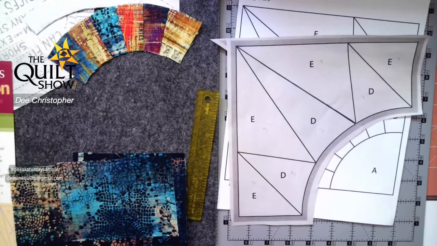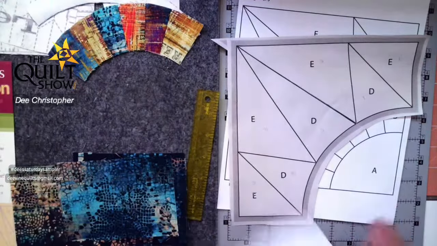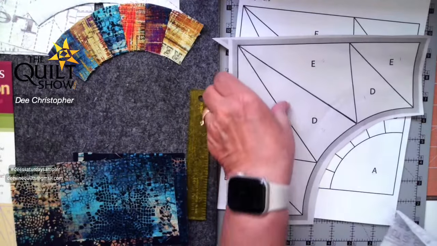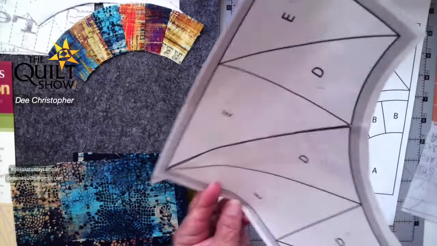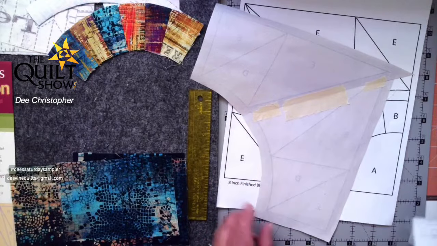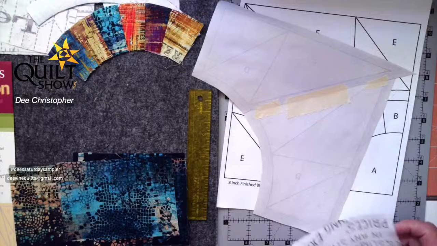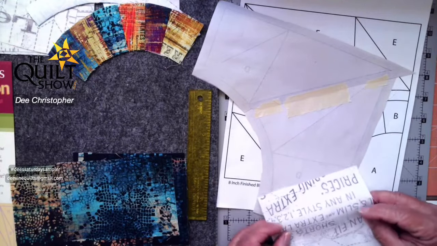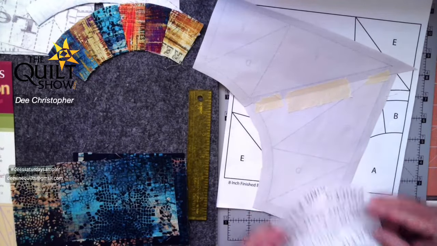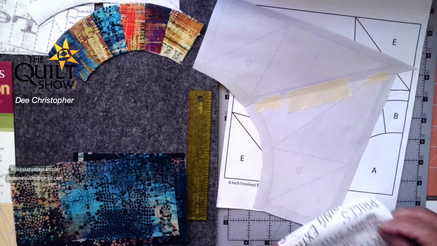So to get started with paper piecing, you take your first piece of fabric and you go to the back side of your paper. What I really like about the Carol Doak paper is that it's see-through, and I don't have any problems seeing where I need to go. I have cut my piece of cloth at least a good inch, and this angle makes a big difference when you're working at it.